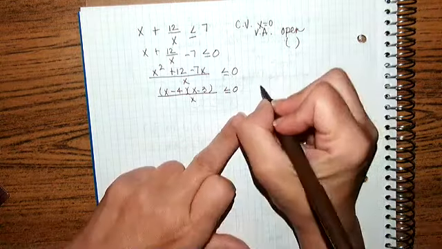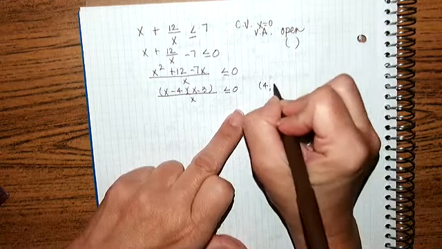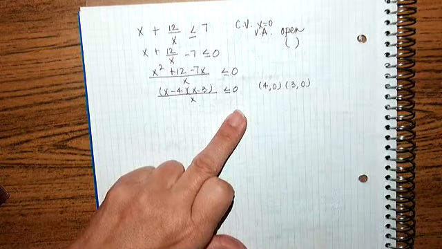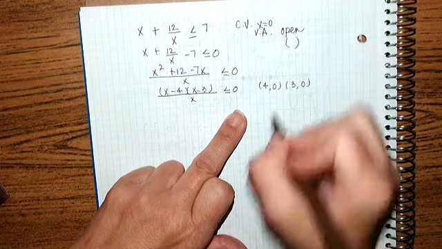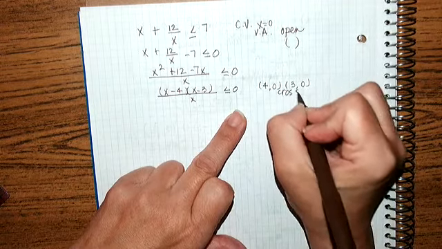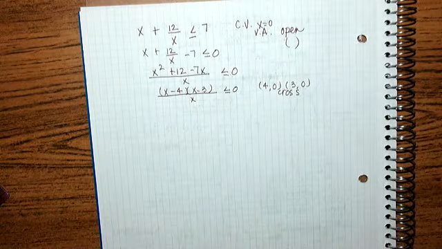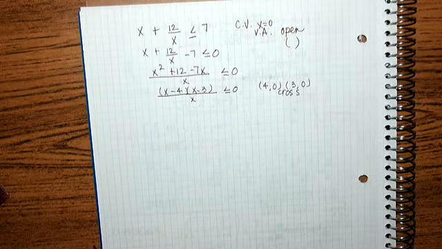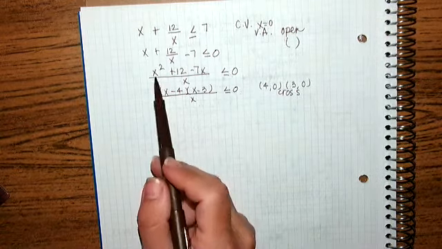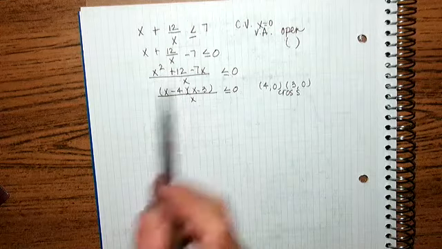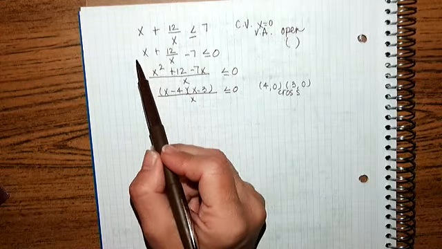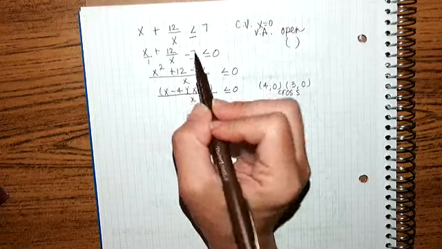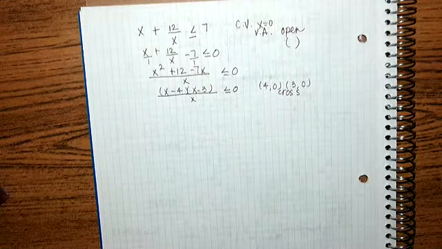So you have x-intercepts, (4, 0), (3, 0). These are both cross. And then we have the vertical asymptote above at x equals 0. I got x squared plus 12 minus 7x because I found the common denominator. The common denominator between 1x and 1 is x.